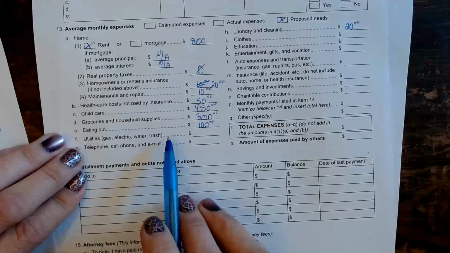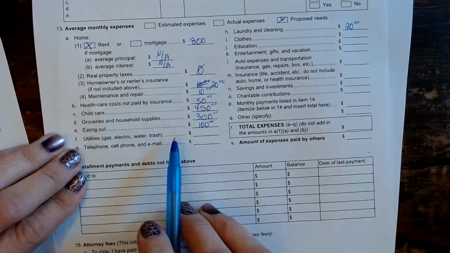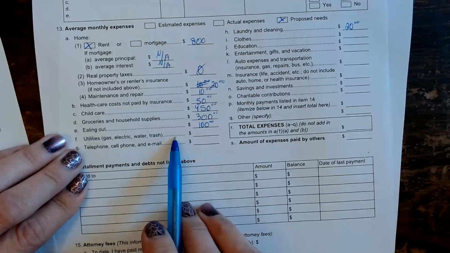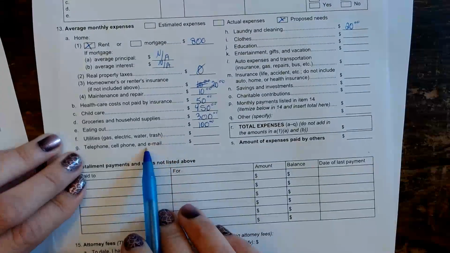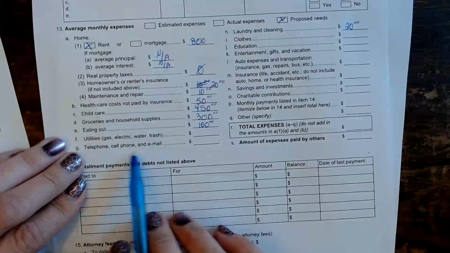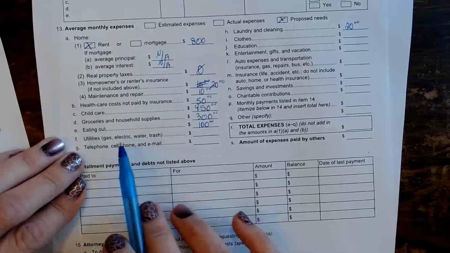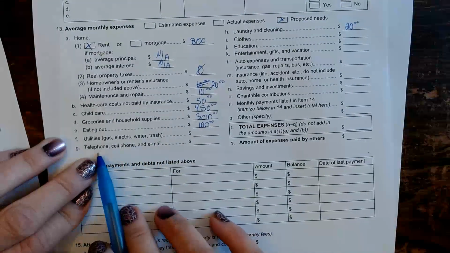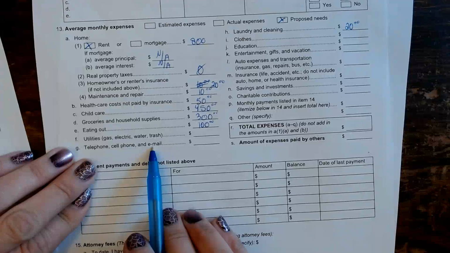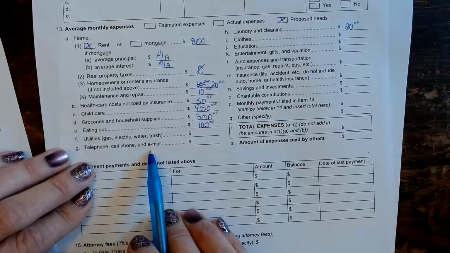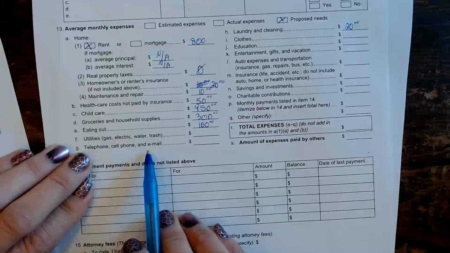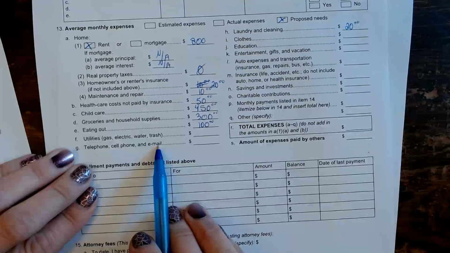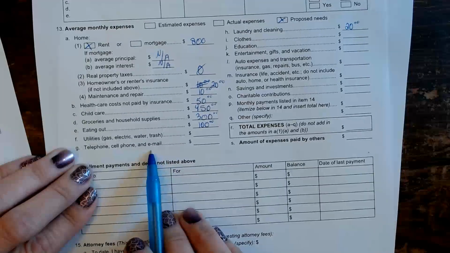Utilities, so gas, electric, water, trash. Usually as I'm going through this with people, I find out that there are some utilities that fit better in this category than this category. So I like to discuss both the telephone, cell phone, email, and the gas, electric, water, trash at the same time. So telephone, cell phone, email. I don't actually know anybody who pays to have an email address. To me, this means internet service. And a lot of times the TV is wrapped up in this.